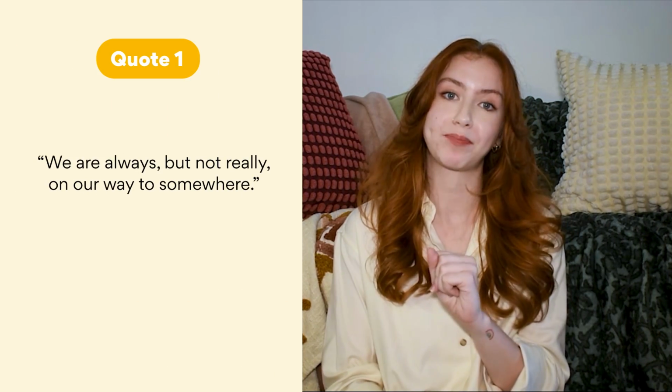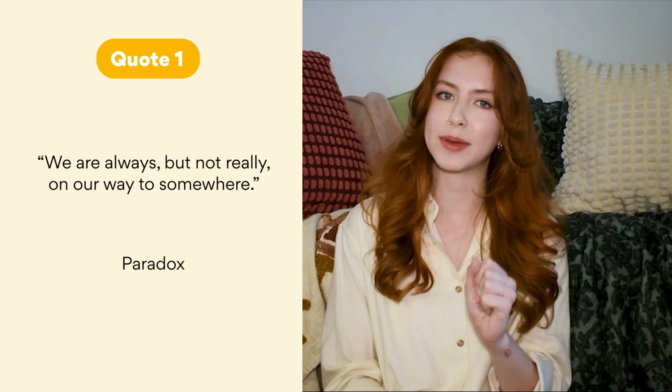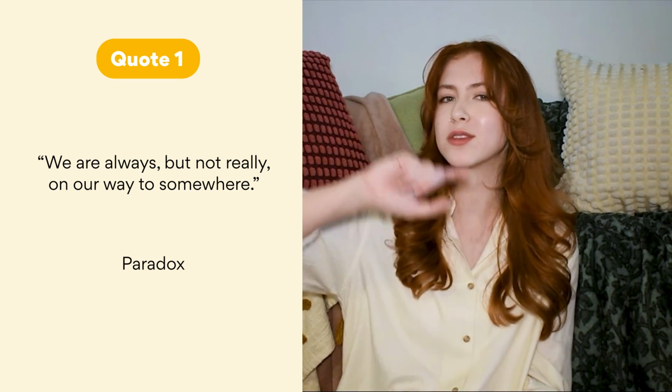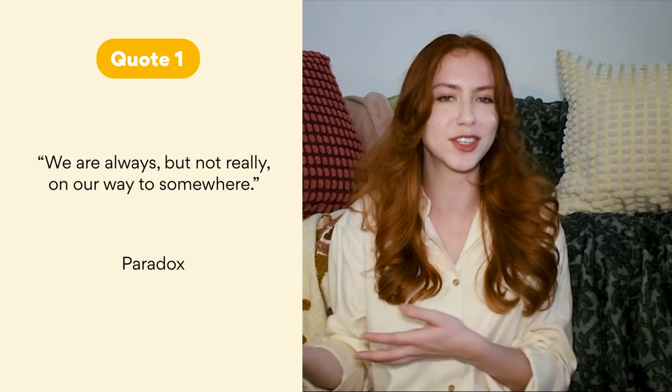We are always, but not really, on our way to somewhere. This is a paradox. The author uses this paradoxical statement to get us to think about how we're always looking ahead to the next thing rather than staying in the present moment. And because no matter where we are or what we've achieved, many of us are just thinking about what we're going to do next, in some ways, nothing ever changes.